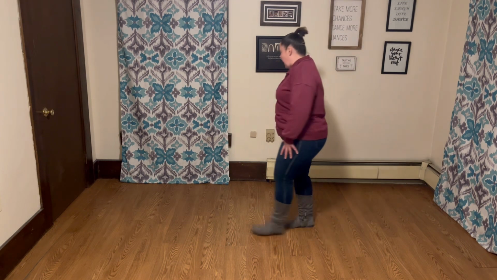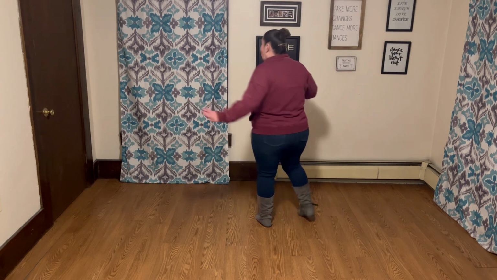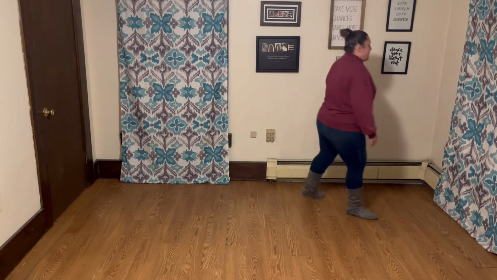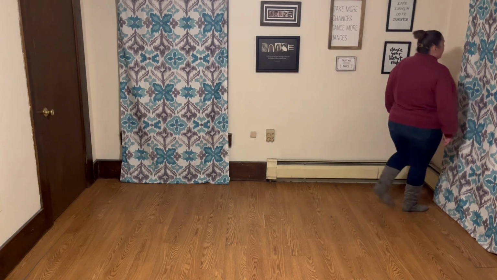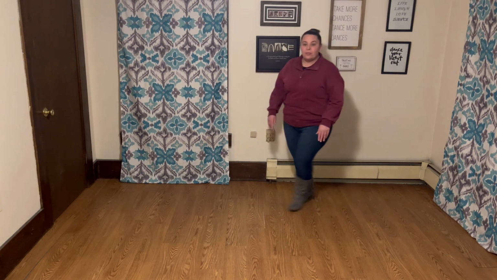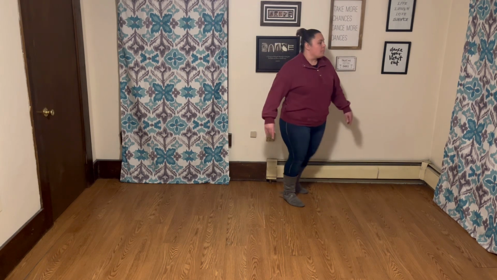Let's try it with some counts. Weight is on your left, rocking to the right. 1, 2, 3, and 4, 5, and 6, and 7, and 8. 1, 2, 3, and 4, 5, and 6, and 7, and 8. 1, 2, and 3, 4, and 5, 6, 7, 8. 1, 2, 3, and 4, 5, and 6, and 7, and 8. And that is the whole dance.